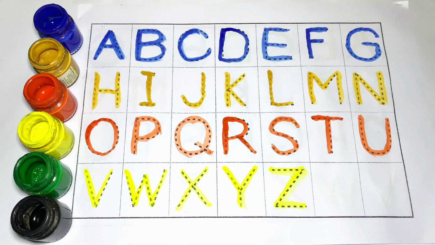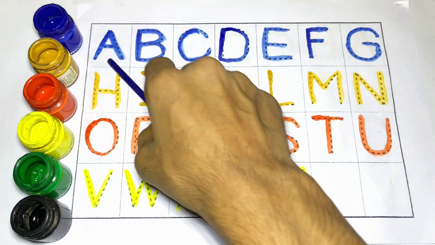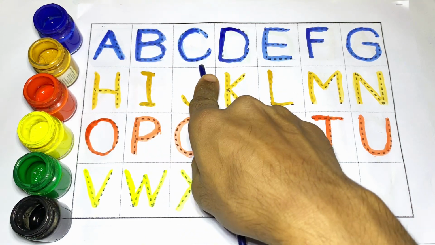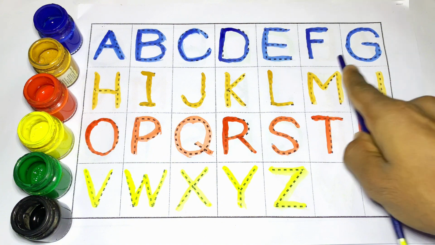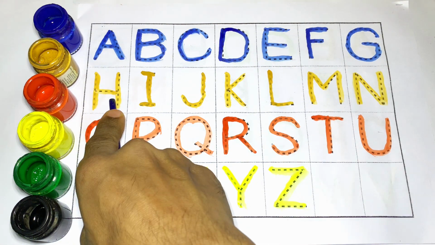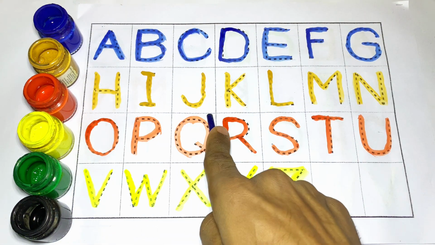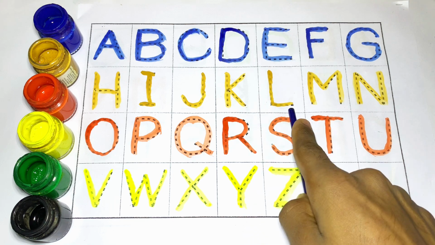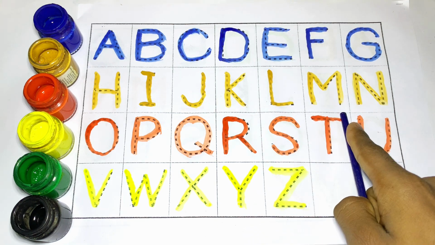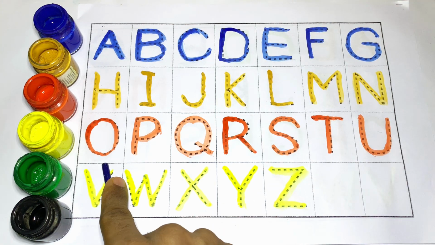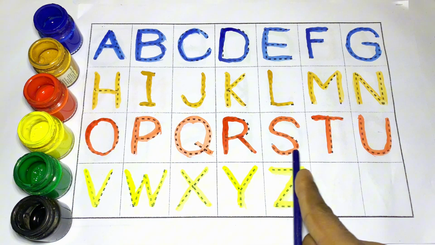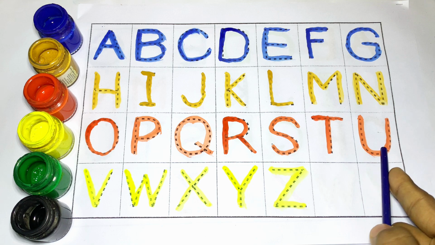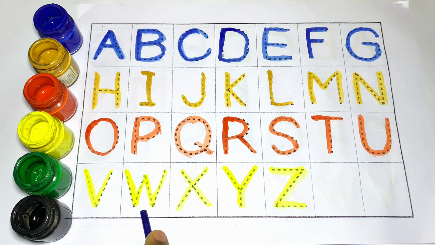Kids today we drew A, B, C, D, E, F, G, H, I, J, K, L, M, N, O, P, Q, R, S, T, U, V, W, X, Y, and Z.